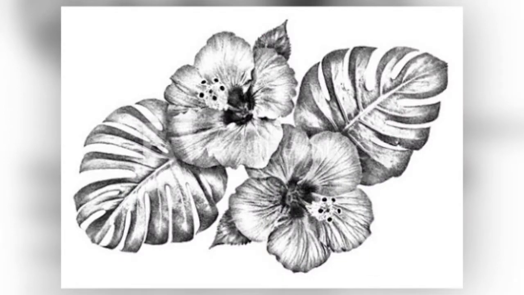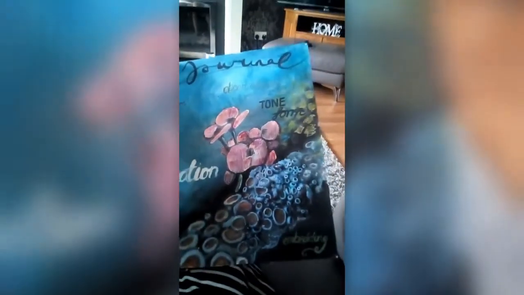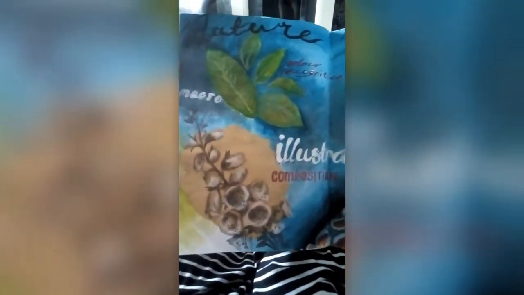This week I'm going to be talking you through how to create a biro drawing of a flower and the leaves that accompany it. So the first thing that you'd need to do is find some flowers that you'd like to work with and use the internet to find some inspiration of biro drawings that you like. And before we move in with the biro drawing, I'd like you to think about keywords that you could add to your page first.